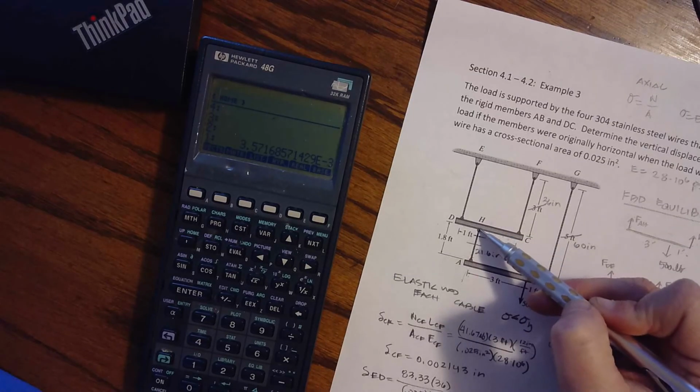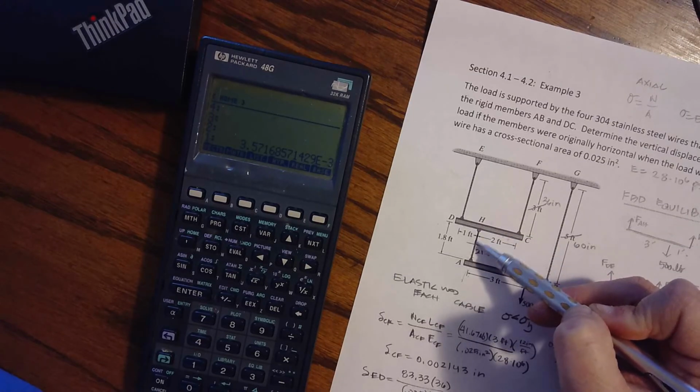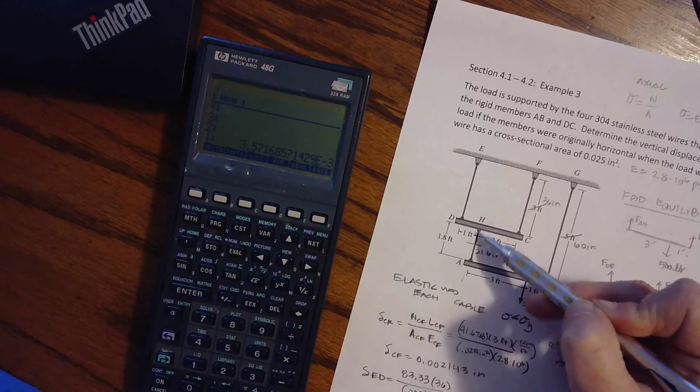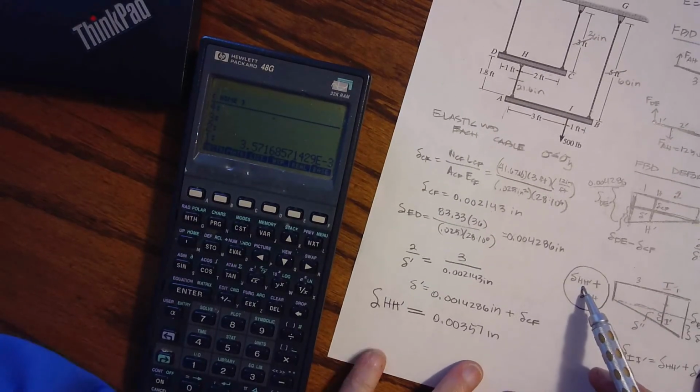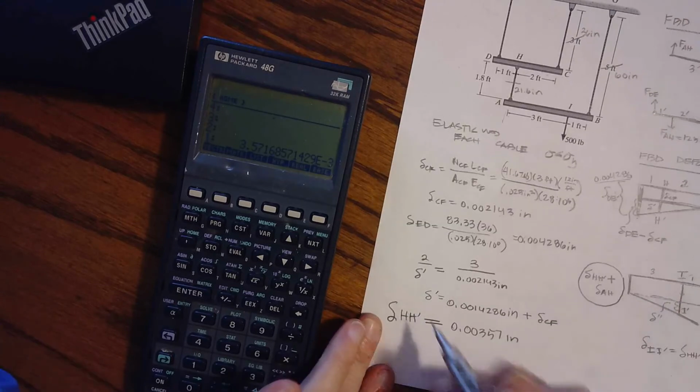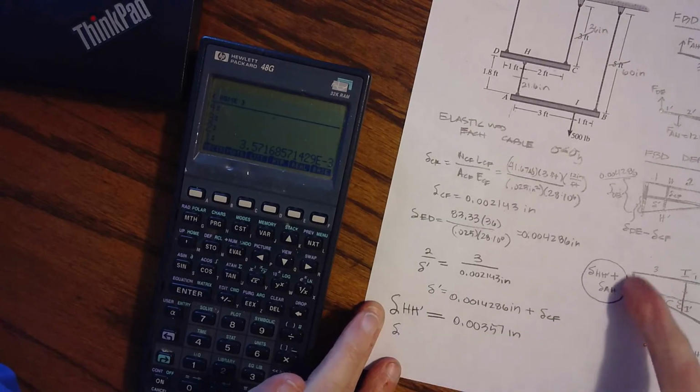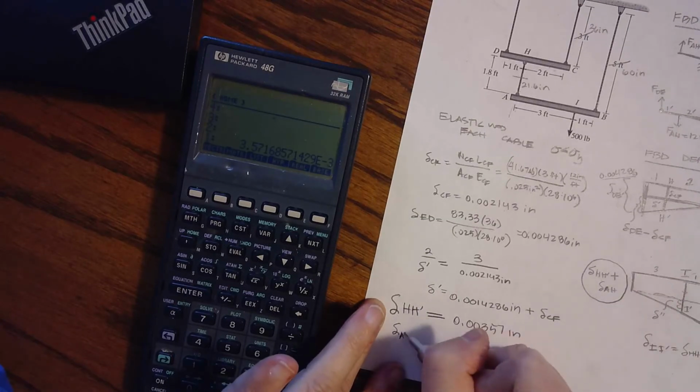So that's how far point H is coming down because of what's above it. Now point A is going to also come down that 0.00357, plus it's going to have the stretch there. Remember, it's H to H prime plus the stretch. So now we have to go back and figure out what is the stretch of cable AH.